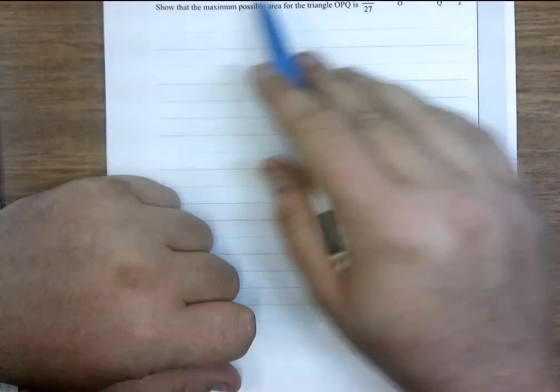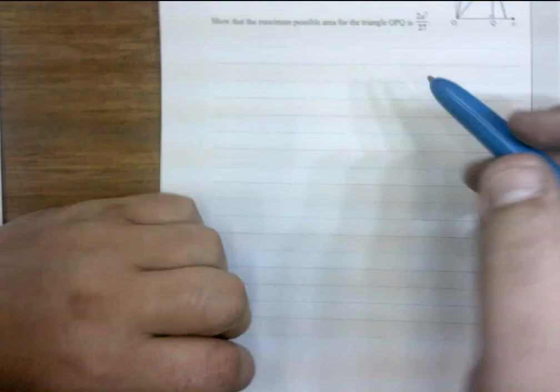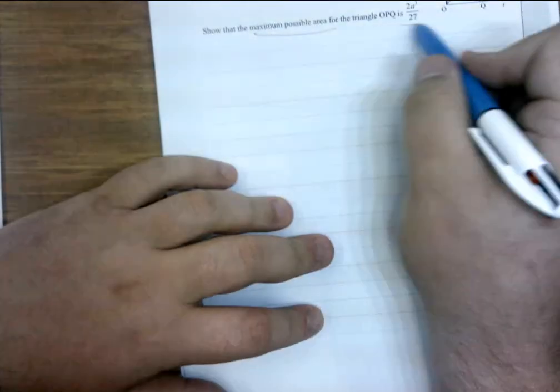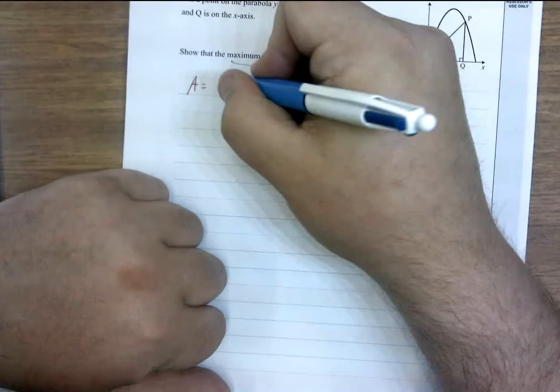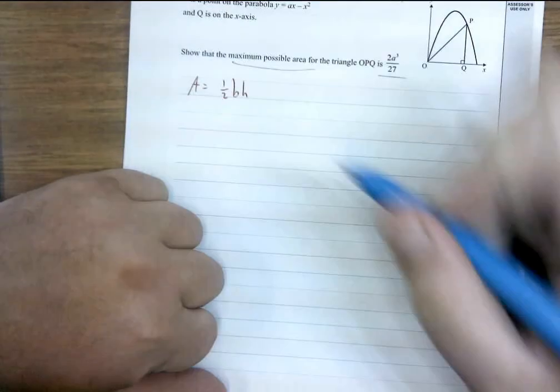Okay, question 7. Question 2D on page 7. I think it's probably the most difficult question in this paper. So let's have a look at it. We have to maximize the area of this triangle. Maximum possible area of the triangle, we think it's that. What is the area of a triangle? Area is equal to a half base times height.